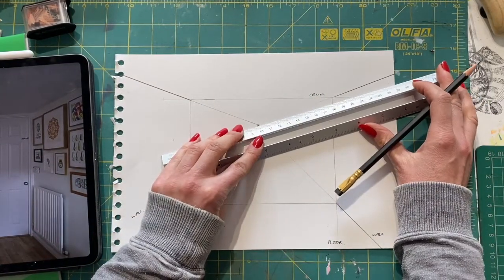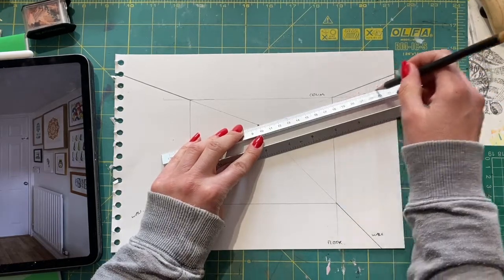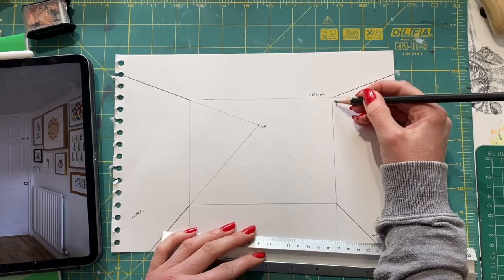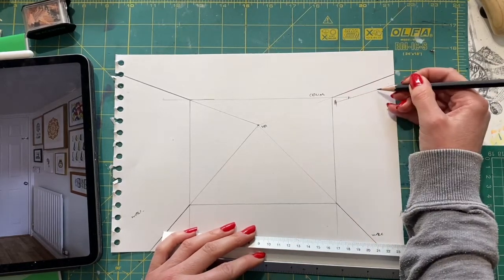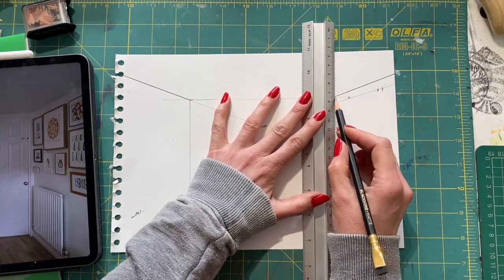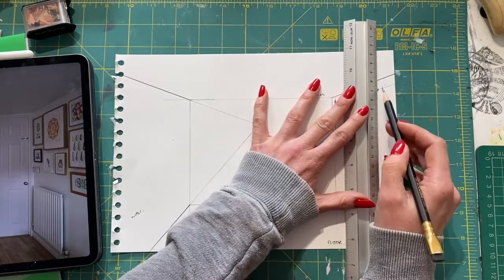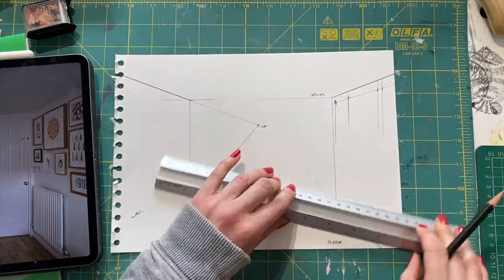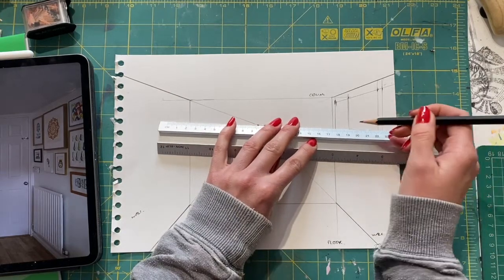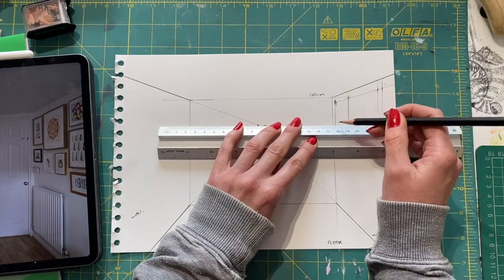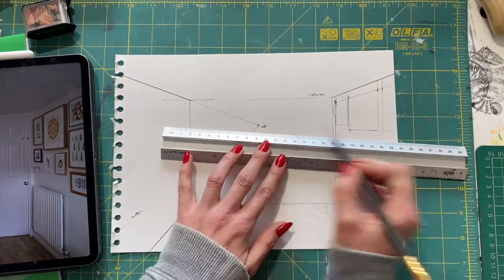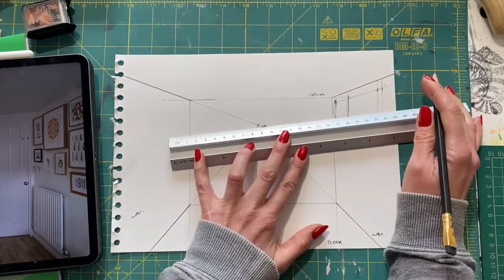So here I've got the top of my pictures. I've got sort of 3 pictures going on here. One is very close to the door frame. I've got another one here, and then another one starts to work here. So if I was marking these in using a pencil, I'd start to mark in these lines. And the pictures are all different heights. So I've got a tallish one there, a slightly shorter one there.